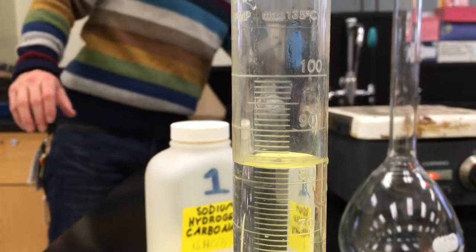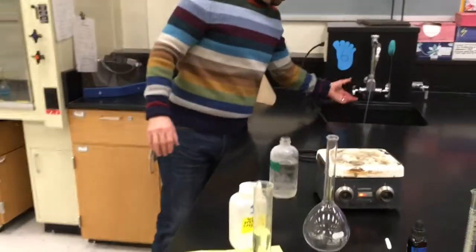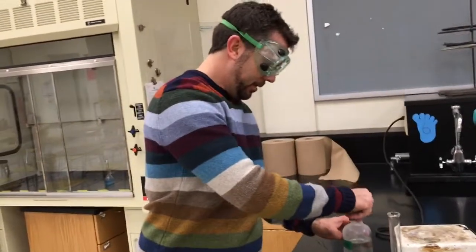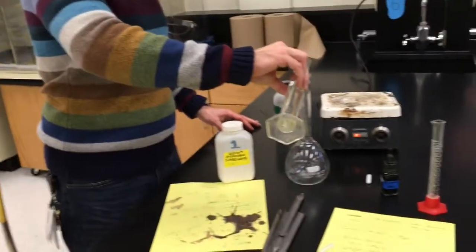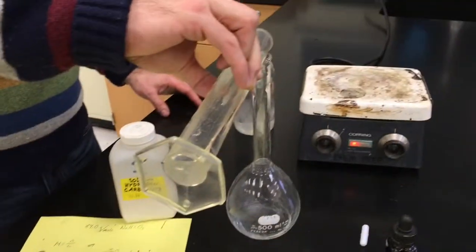I'll rinse my hands off here. That is very nice, Mr. Scott. Is it pretty close? Well, it's exactly 83. We're going to say it's exactly 83.3 when I estimate. Alright. Good job. So now I'm going to pour this into my 500 milliliter flask.